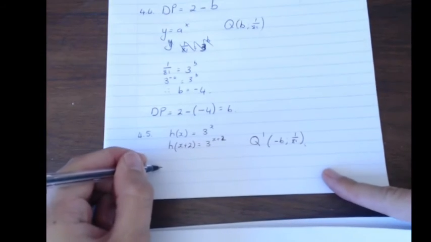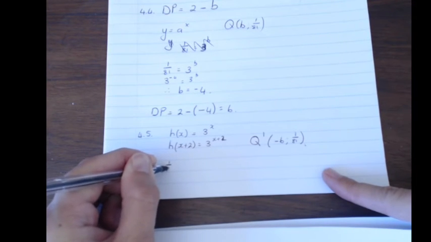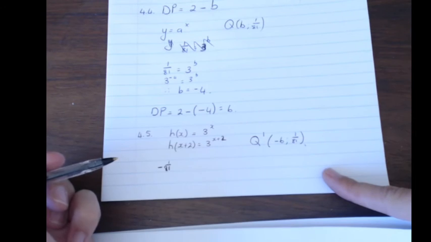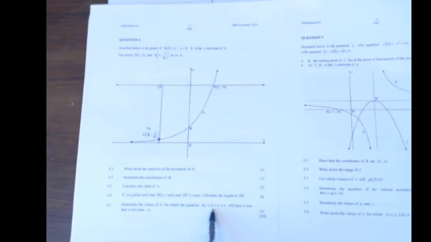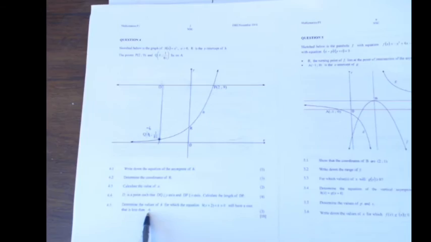Down 1 over 81 is minus 1 over 81. If I make that k, negative 1 over 81, that's going to make the root exactly negative 6. So they want the root to be less than negative 6.